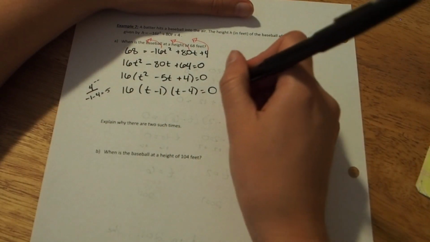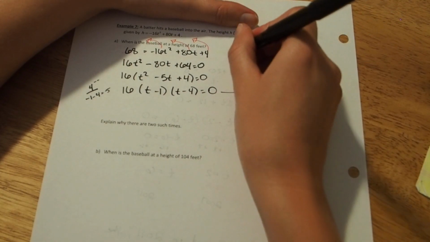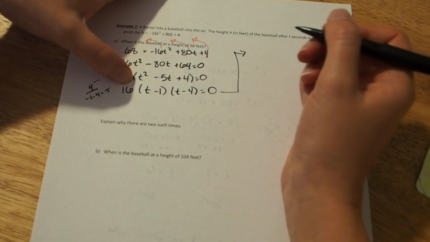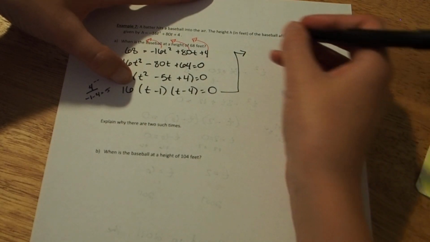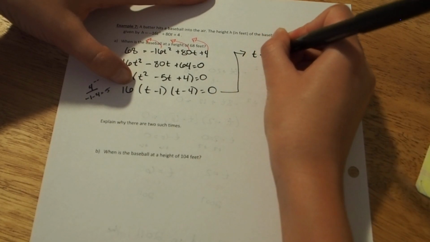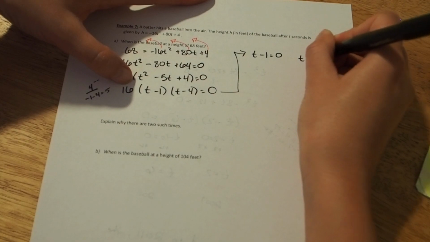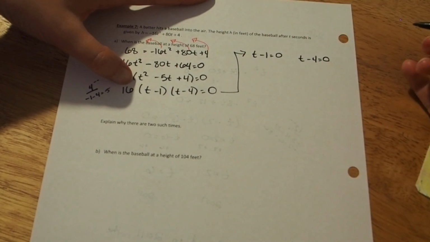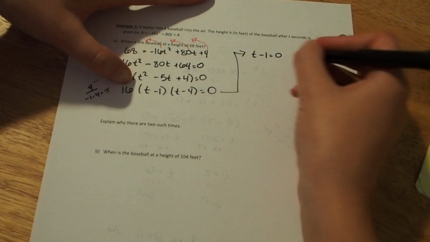Now, you need to set each factor equal to 0. That is each factor that has a variable. The 16 doesn't have a variable, so there's no variable to solve for there. So I'm just going to set the t minus 1 equals 0 and the t minus 4 equals 0 to solve. There's only 2 places that have t. Those are the 2 places that you need to solve.